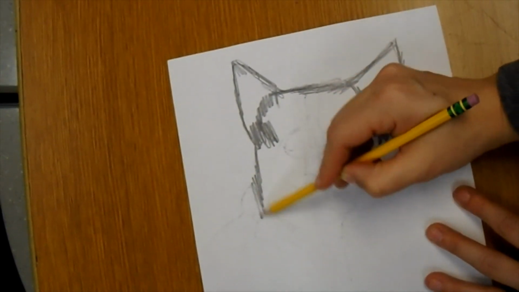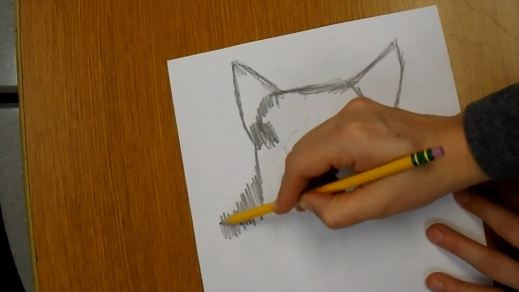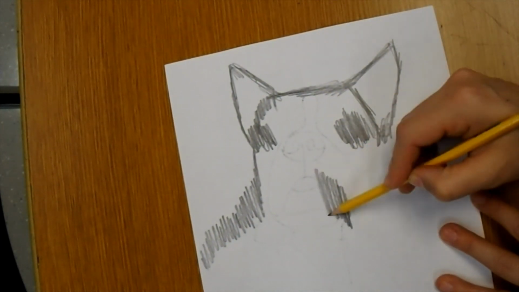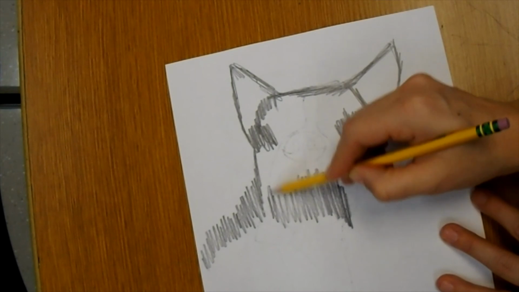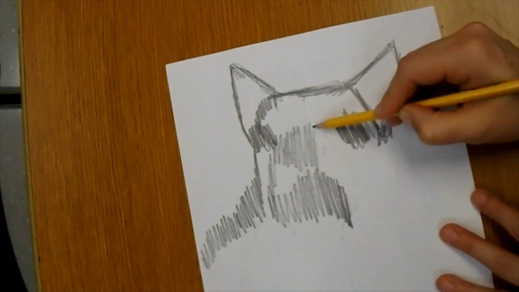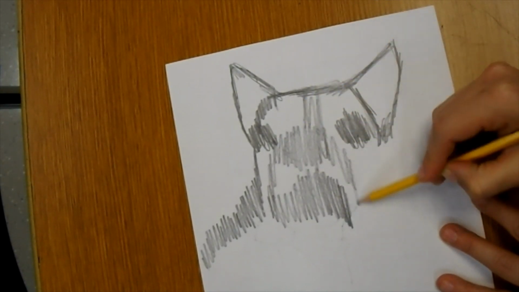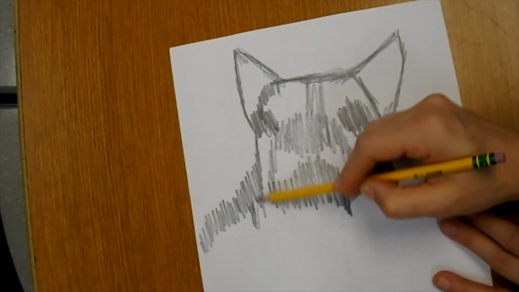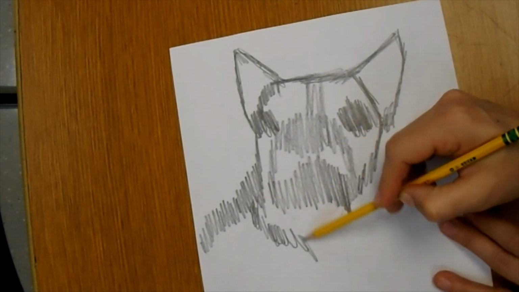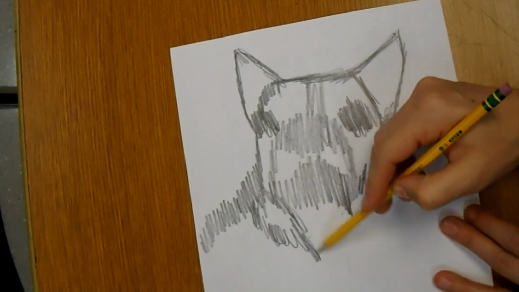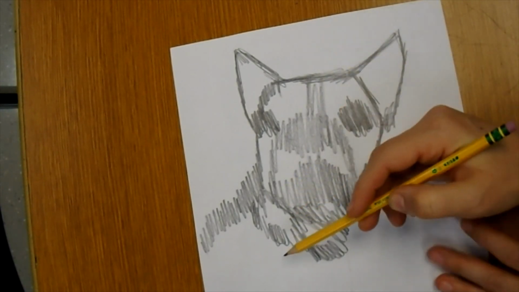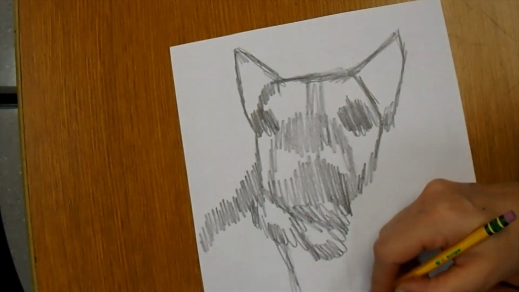Because what we'll do next is transfer our contour drawing onto the paper that we're going to be painting on. So when you finish shading over your contour lines, then you're going to keep this in the pocket in the back of your sketchbook, because we'll be using this when we're back in my other classroom next time.